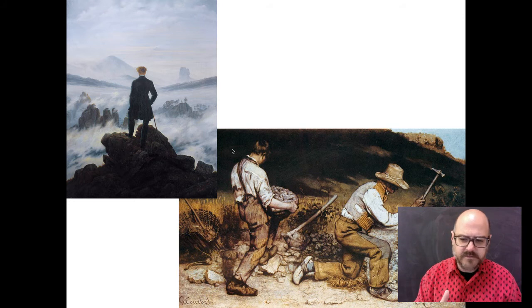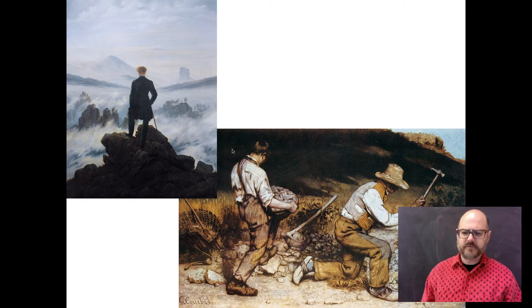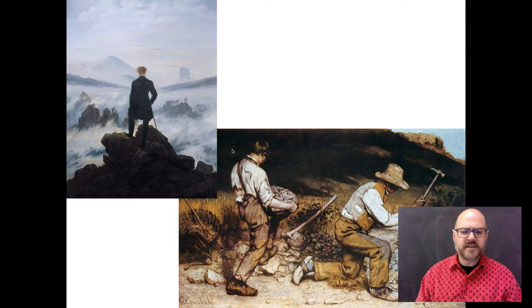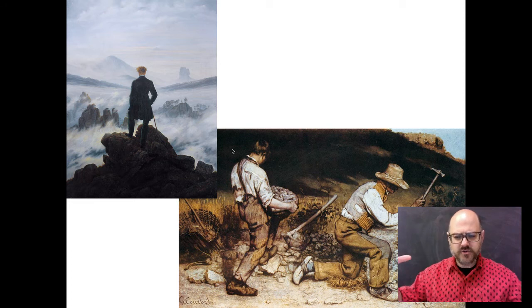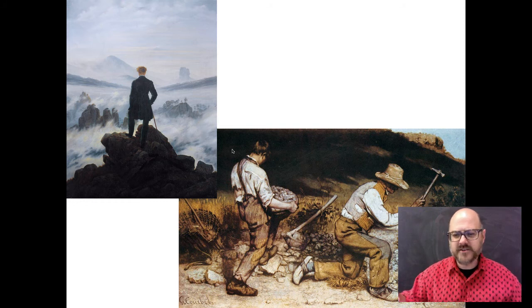So what's interesting about this piece, if we look at Courbet's depiction here, you can see in the figures, it's a dad and a son doing this back-breaking effort of chipping away larger rocks, moving them and turning them into gravel to make a road so that everybody can travel on it.